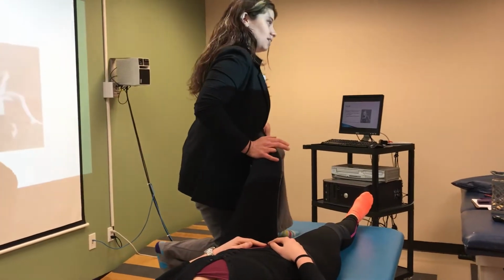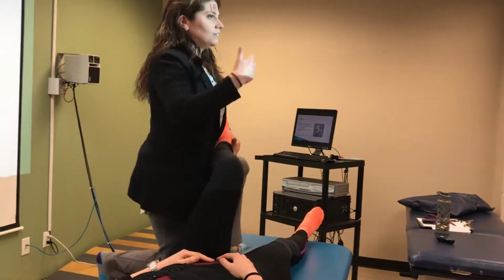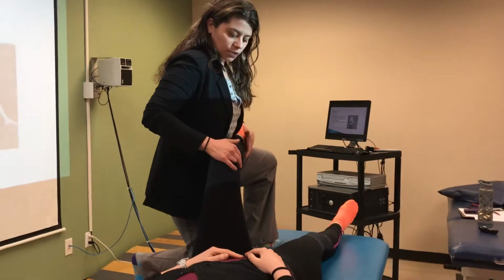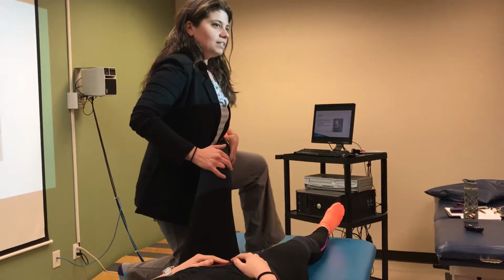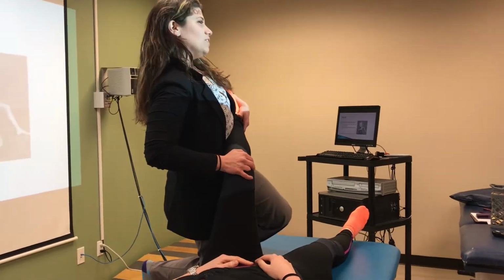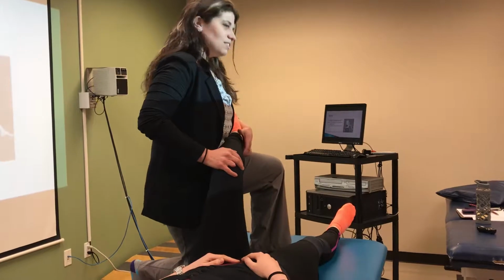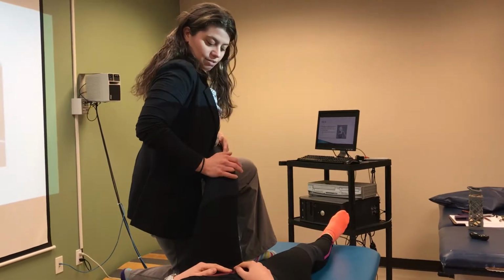So I can stand like this. I'm in good alignment. I'm making sure I'm not adducting her unless I want to add an adduction. But if I'm looking at pure internal rotation, I can swivel my body to get there. I'm not doing this, which is a very weird body mechanic. I'm resting her leg on my leg, and I'm just rotating inward. And that's all I got.